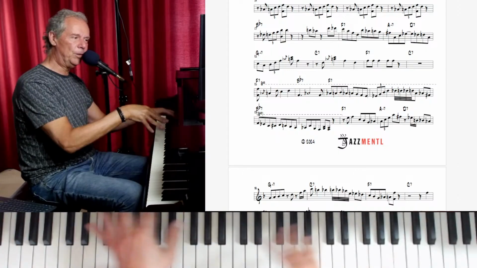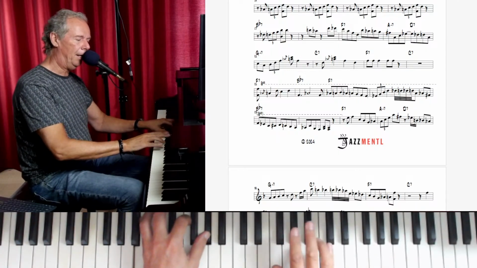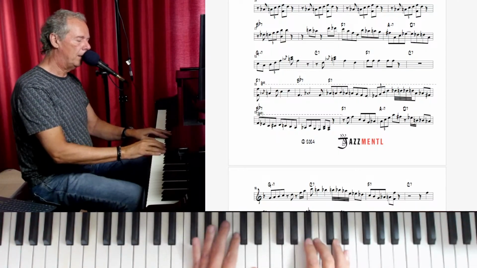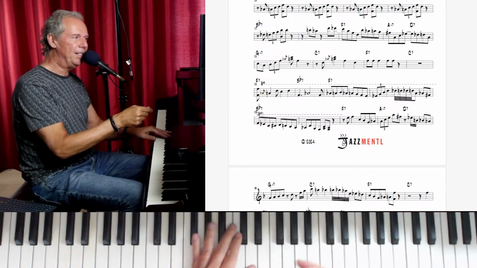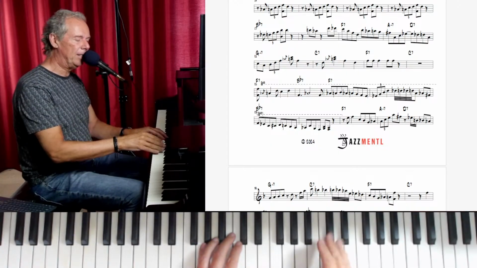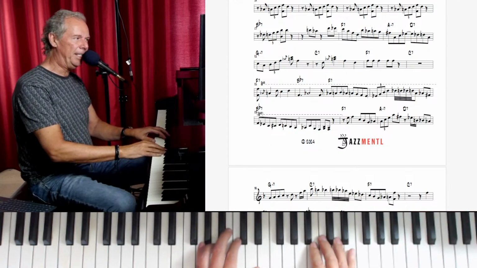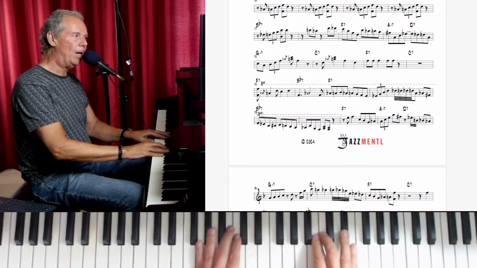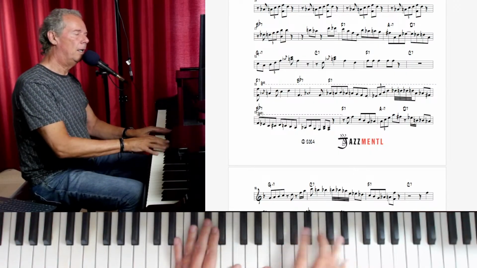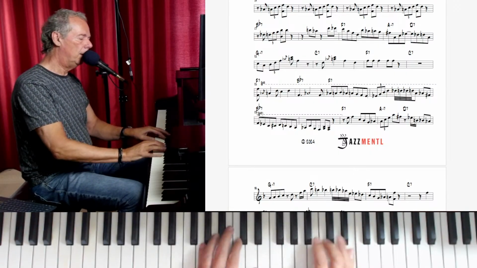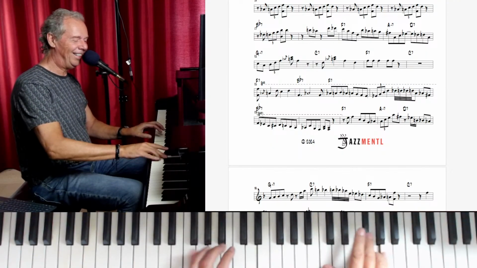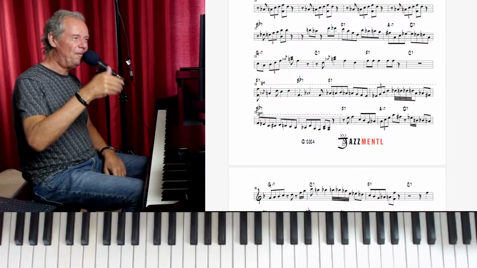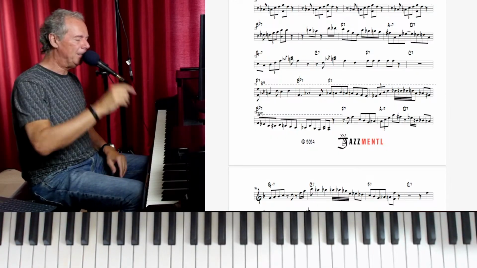Trading hands. So the left hand is playing on the off beats, even if the right hand is playing on the beats. It's filling in the blanks, filling in the spaces.